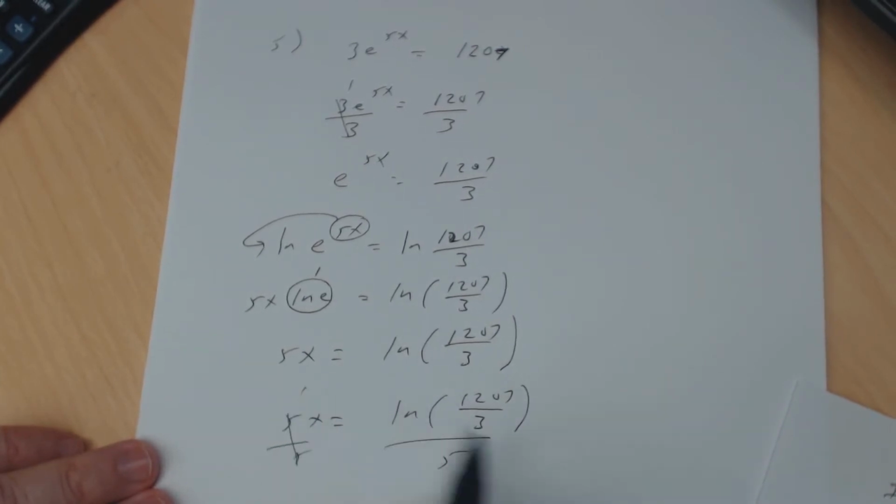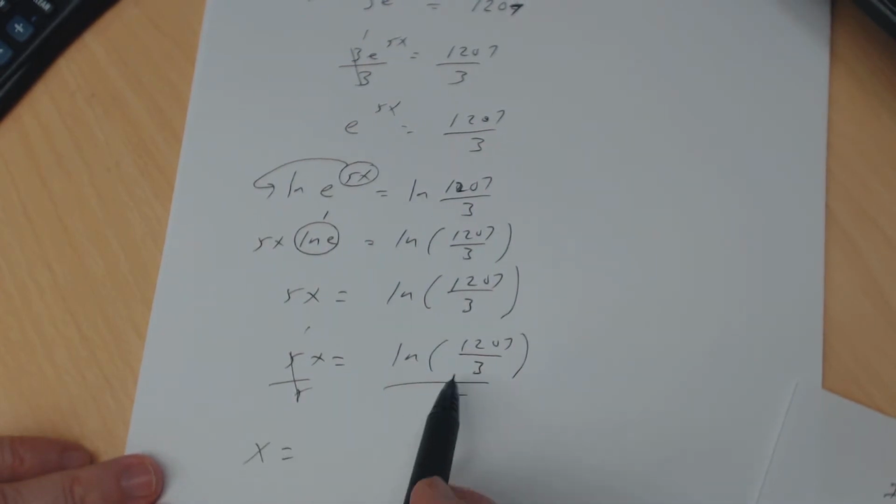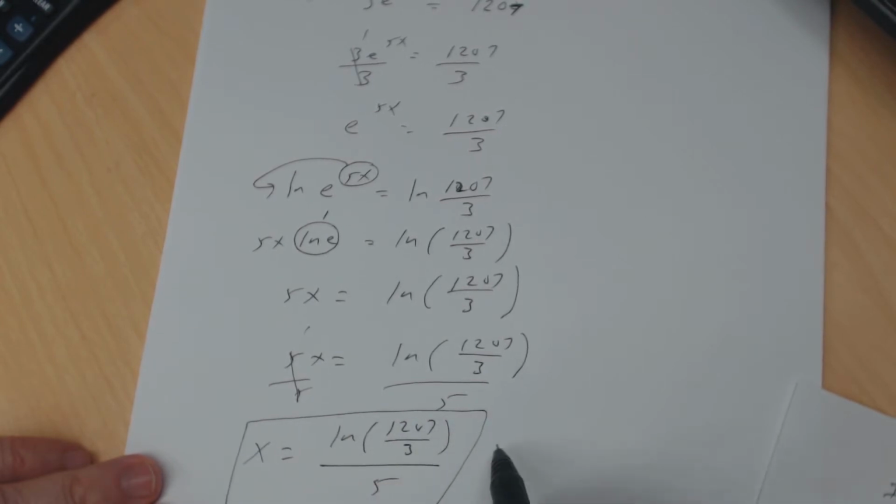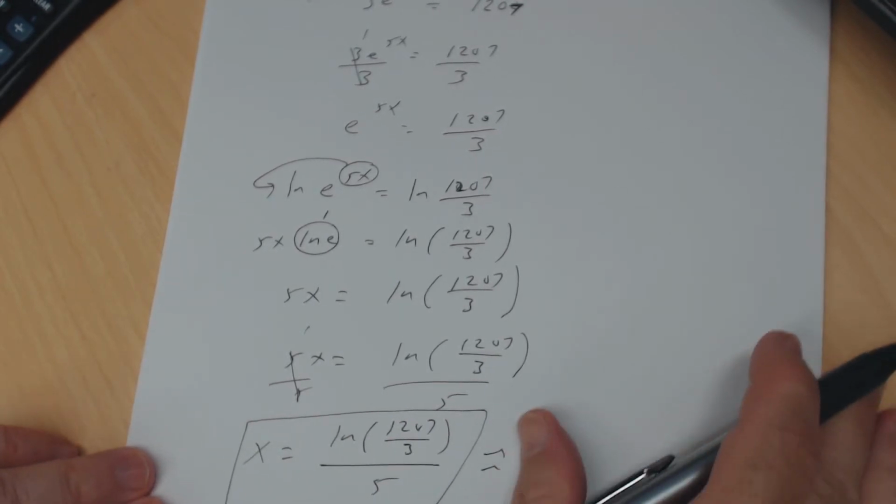So I'm going to divide both sides by 5. And so 5 divided by 5 is 1. So I get x equal, and there's part of your answer right here. So natural log of 1,207 divided by 3, all that's being divided by 5. Okay? Now approximating this, let's see what we get.